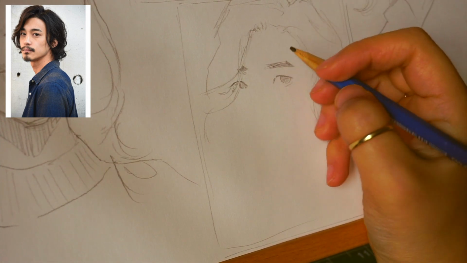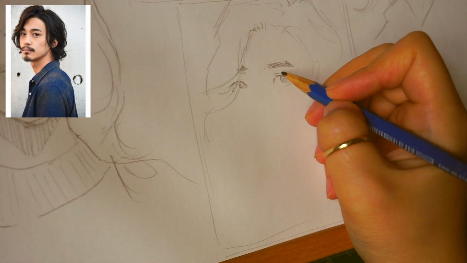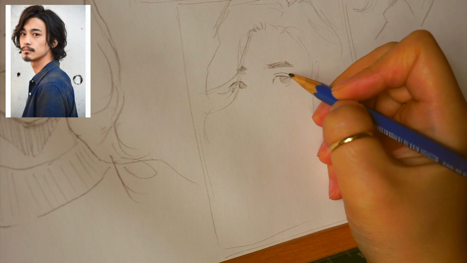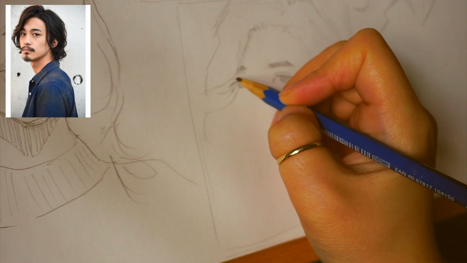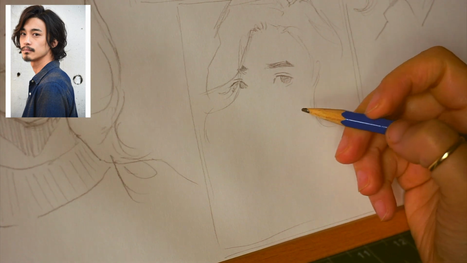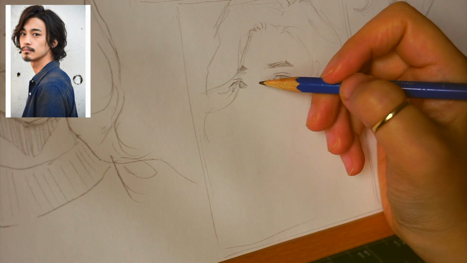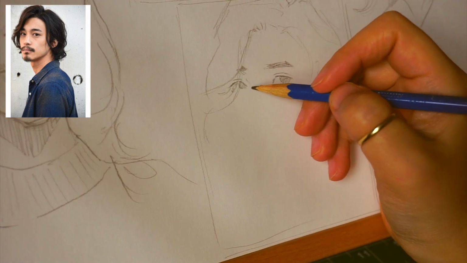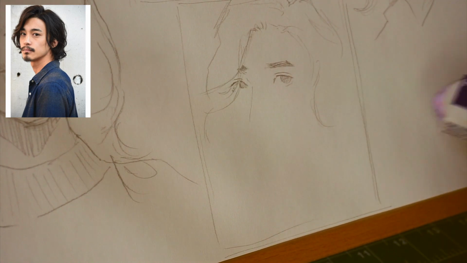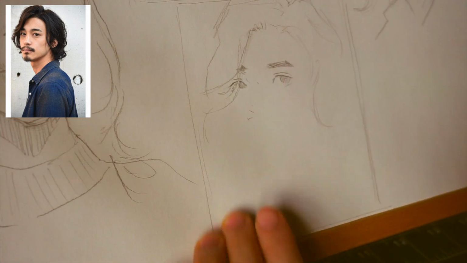So even for these, let me do his eyelids first. Yeah, so for these, generally you'd want to draw a line and draw the nose bridge down, but I still don't really do that.